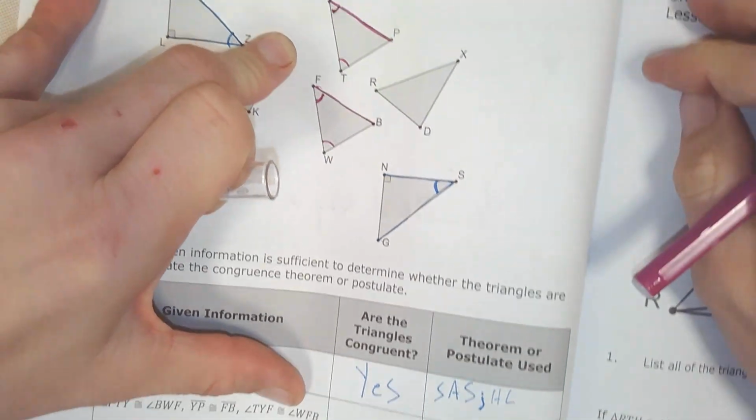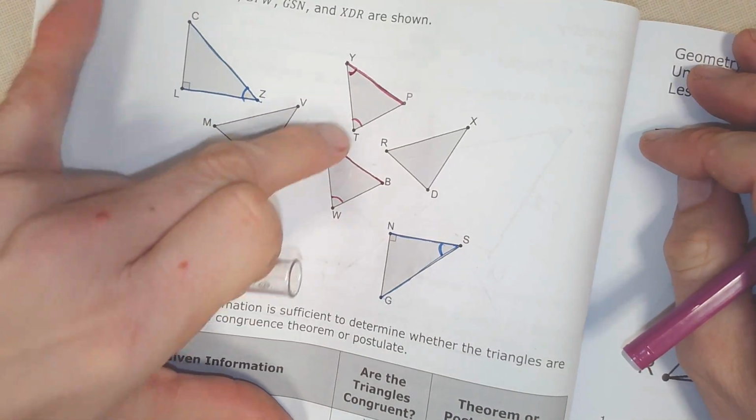Okay, so are these two triangles congruent?